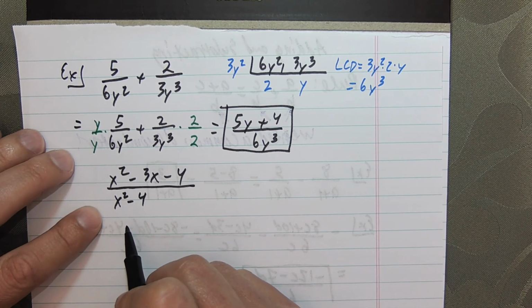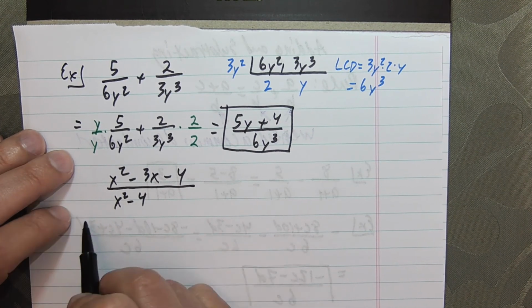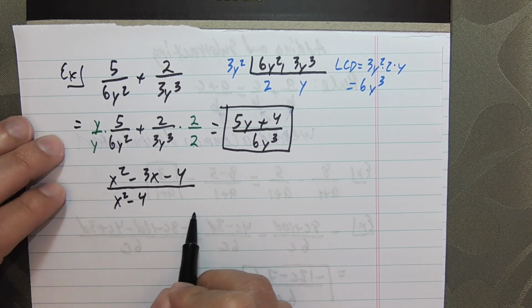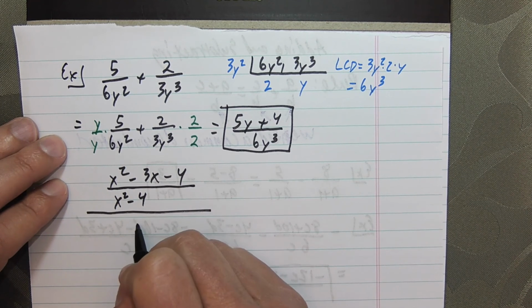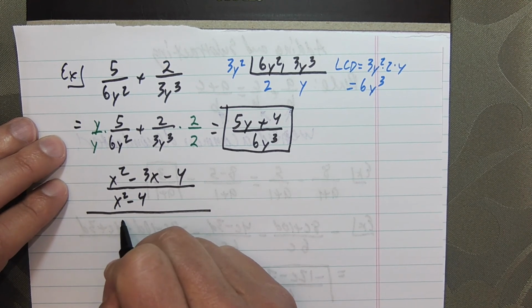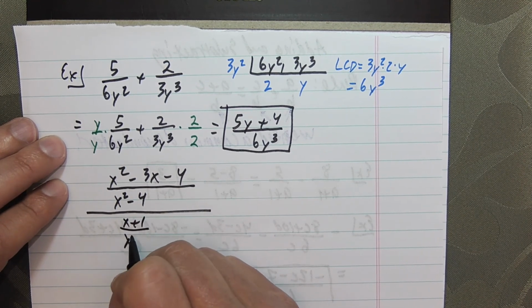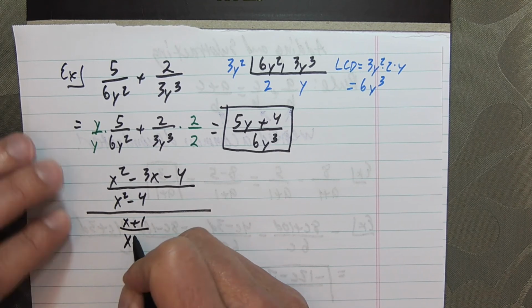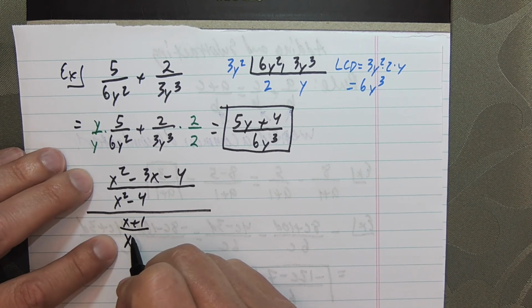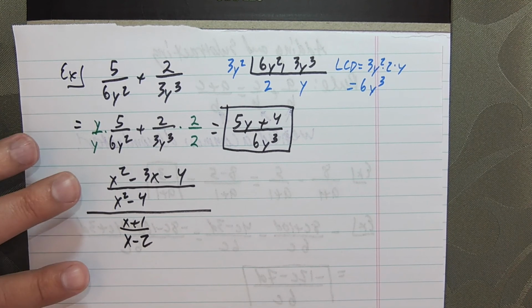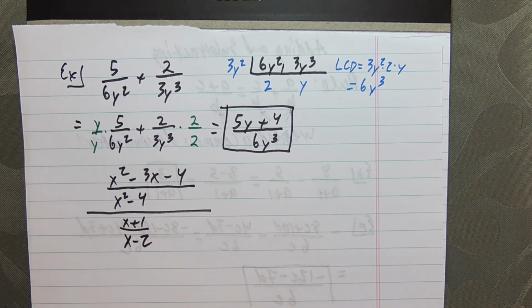Hang on. Can you see how I'm writing this? So, the whole thing is divided by? Yeah, that whole thing is divided by x plus 1 over x minus 2. Hang on. So, this part down here is what again? X minus 2? Okay. So, does this look right? Yes, that's exactly it.